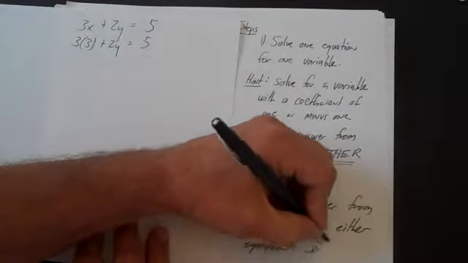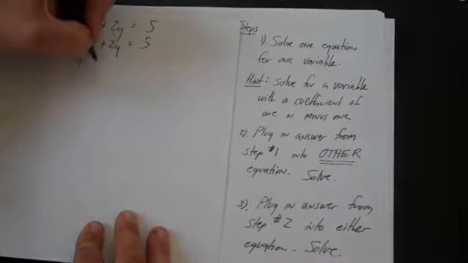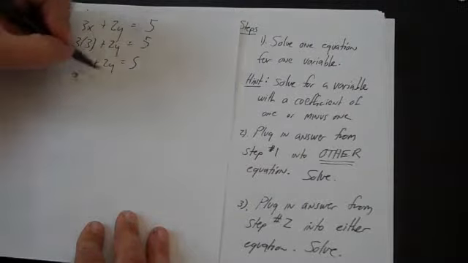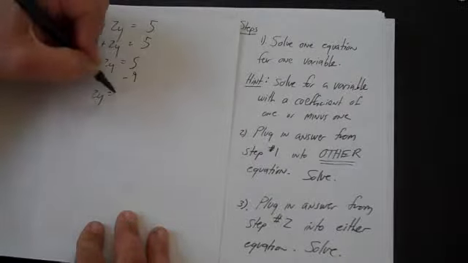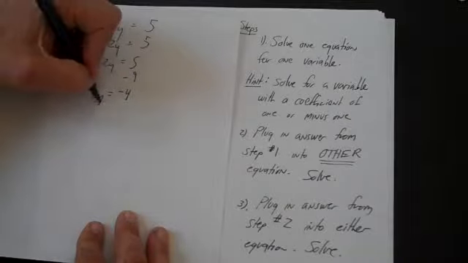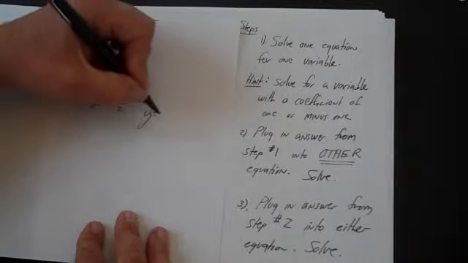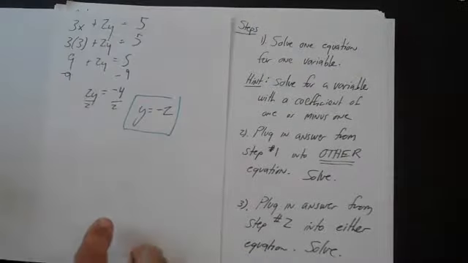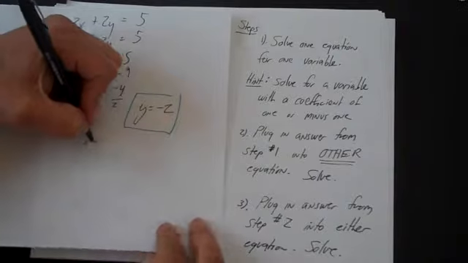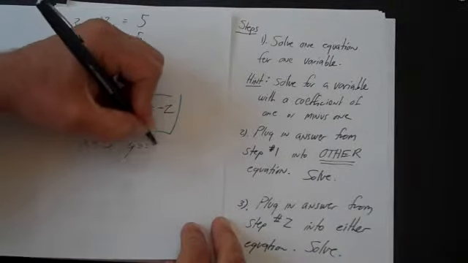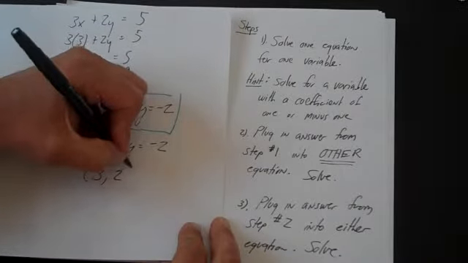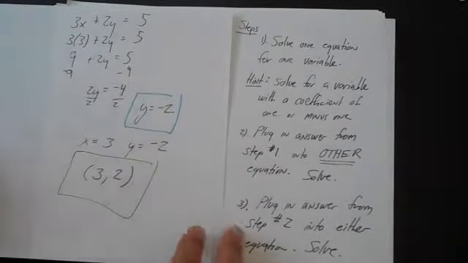And all I do is solve. So that's 9 plus 2y is 5. Then I'm going to subtract 9 from both sides, and I get 2y is minus 4. Divide by 2, and I get y is minus 2. And that's the other part of my final answer. So from step number 2, I have that x is equal to 3. From step number 3, I have y equals minus 2, so my final answer is x is equal to 3, y is equal to minus 2. Typically we write the x first, and then the y, and there's your answer right there: (3, minus 2).